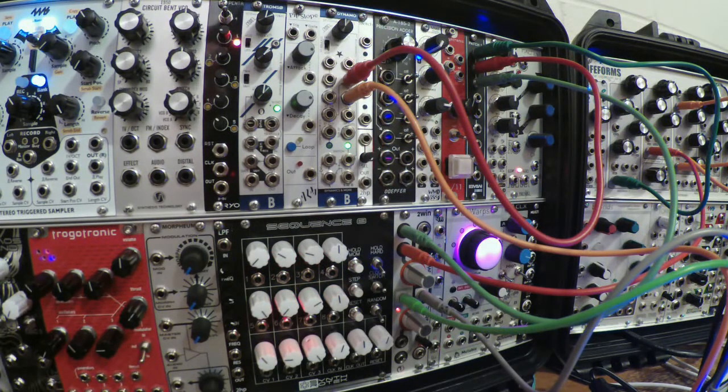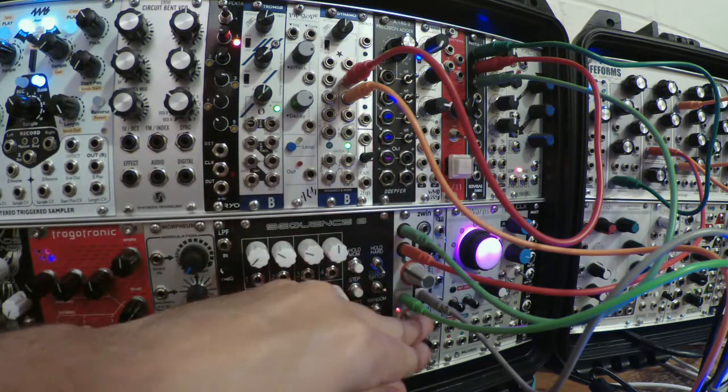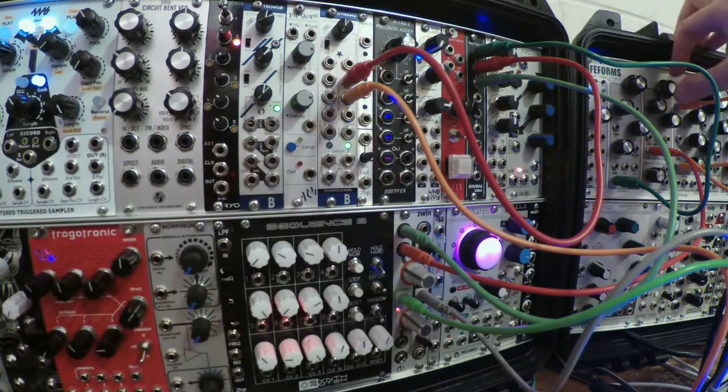And because the window comparator outputs a gate when the signals cross over each other, adjusting the pitch of the modulating signal will change the pitch of the output.